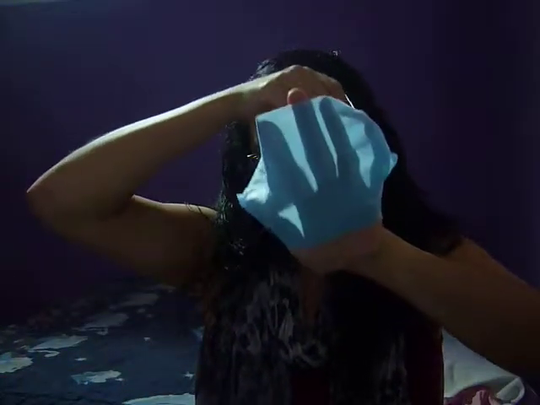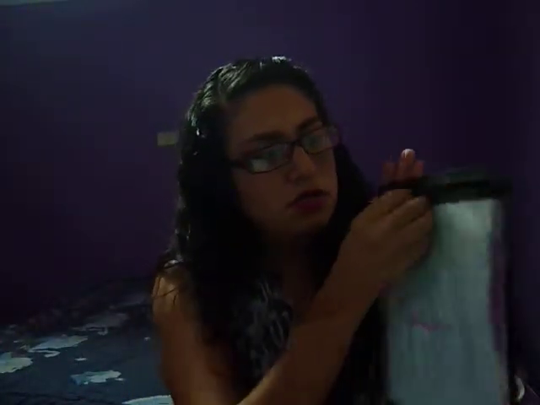We need also a mask, like this. Why a mask? Because it will protect against inhalation of smoke or harmful particles. Also, we need a plastic bag with zipper, because we have to keep our documents safe in this bag. Of course, we need a lighter, like this, because this serves to make a small fire in case of hypothermia.